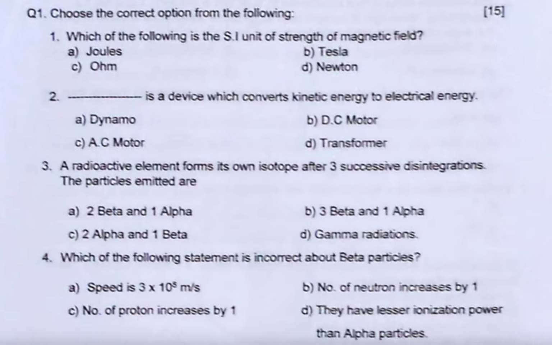So we come to the third one. A radioactive element forms its own isotope after 3 successive disintegrations. The particles emitted are? Now its own isotope means if it is X with mass number A and atomic number Z, it is going to be X with the same Z, but the mass number is going to be something else, maybe A minus 4 or whatever.